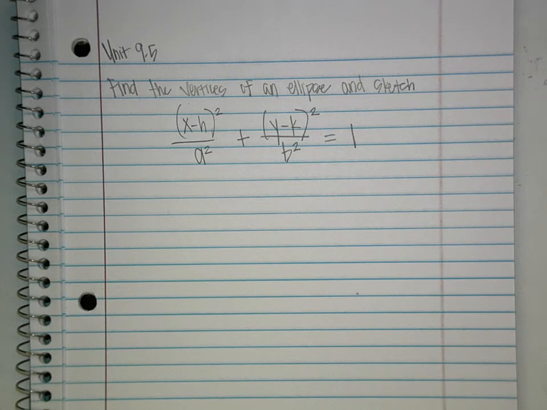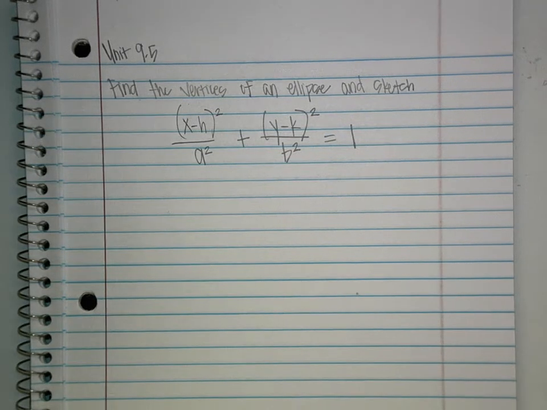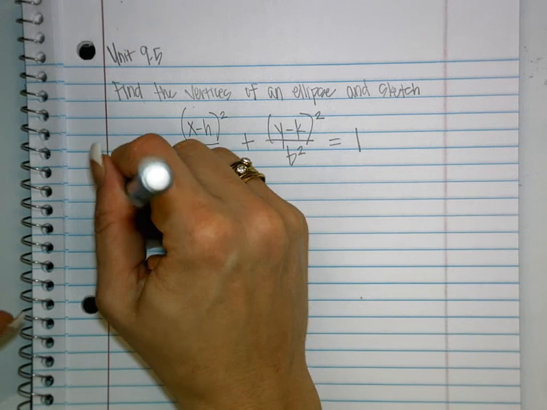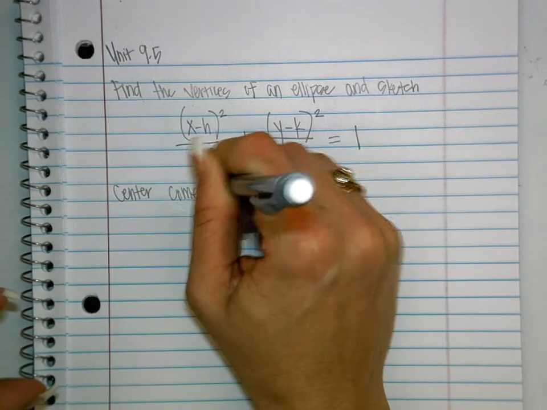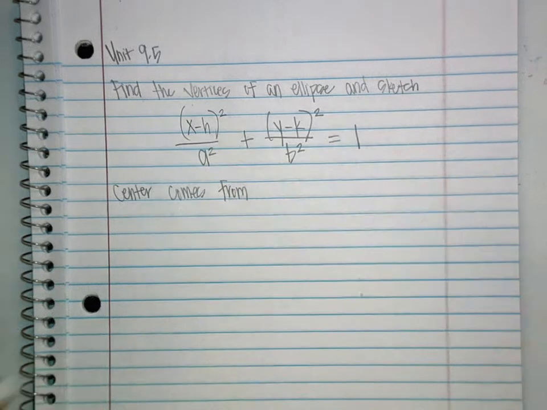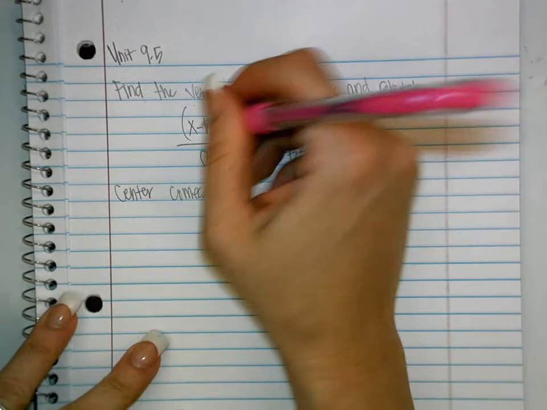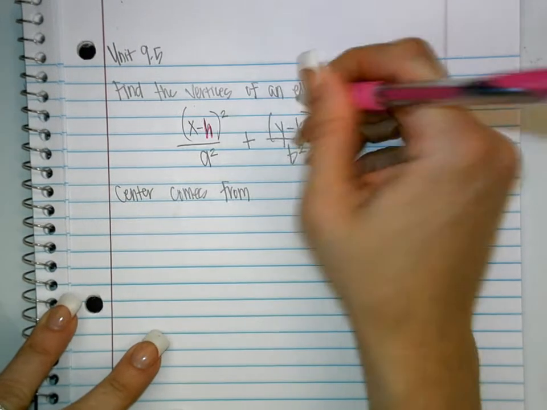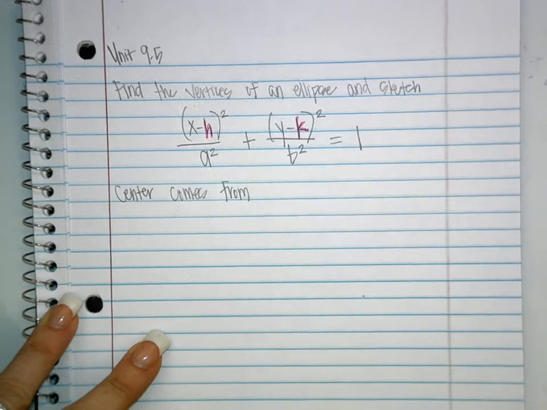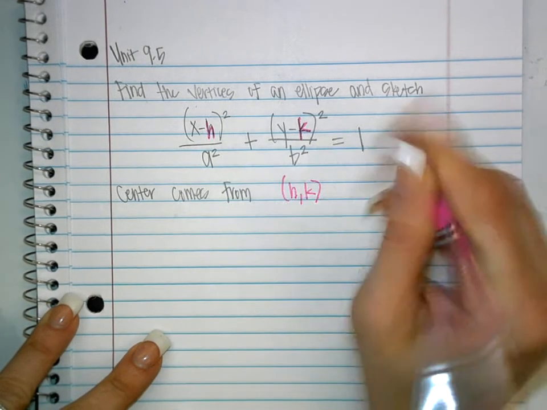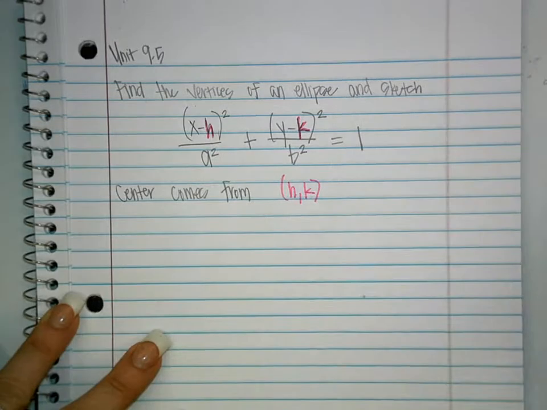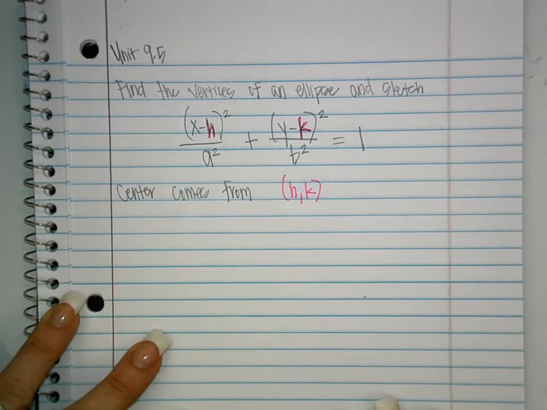Okay, so first thing you need to know is that the center, if you had to take a guess, where do you think the center comes from? Just like in a circle, where does the center come from? The parentheses, the h and the k. Okay, center comes from the parentheses, h comma k, and you will change both signs of whatever was in there.